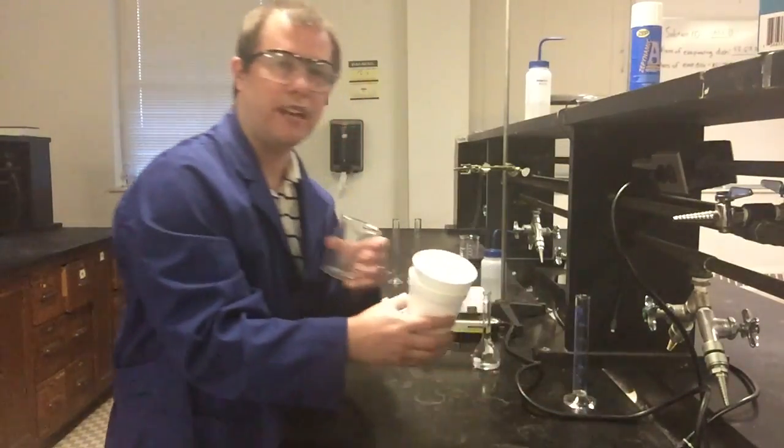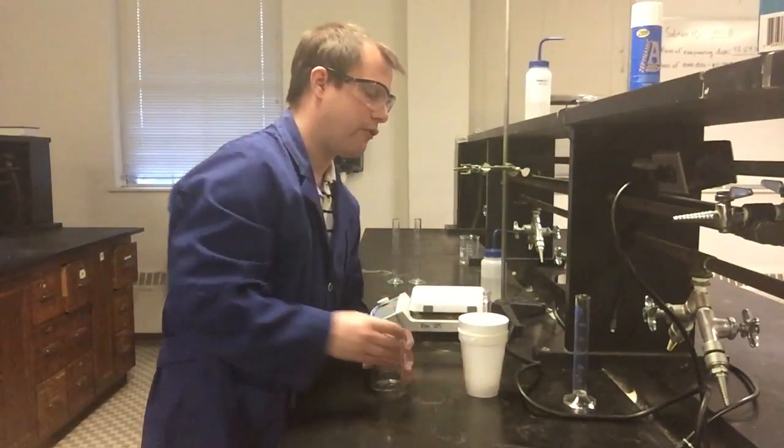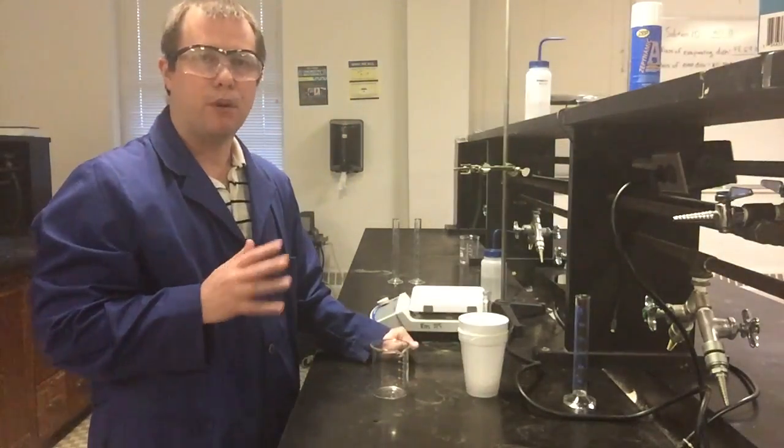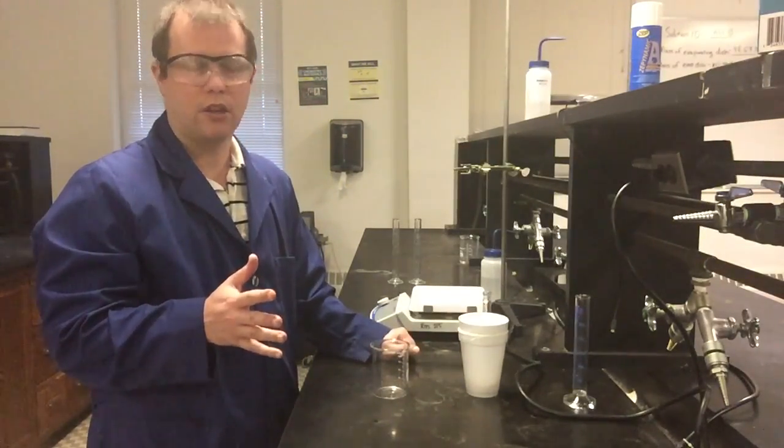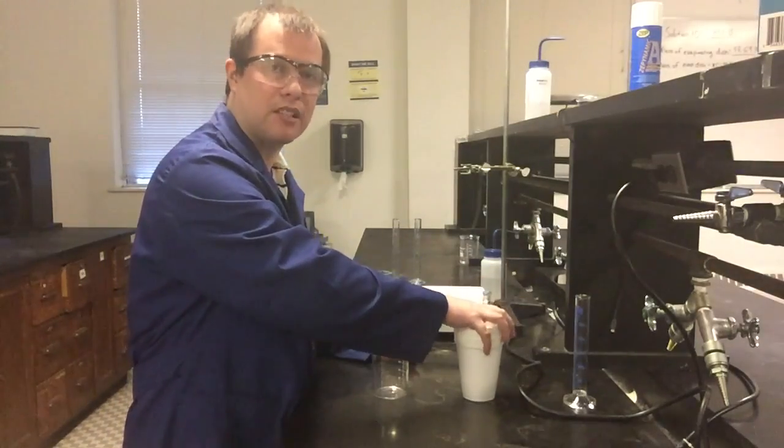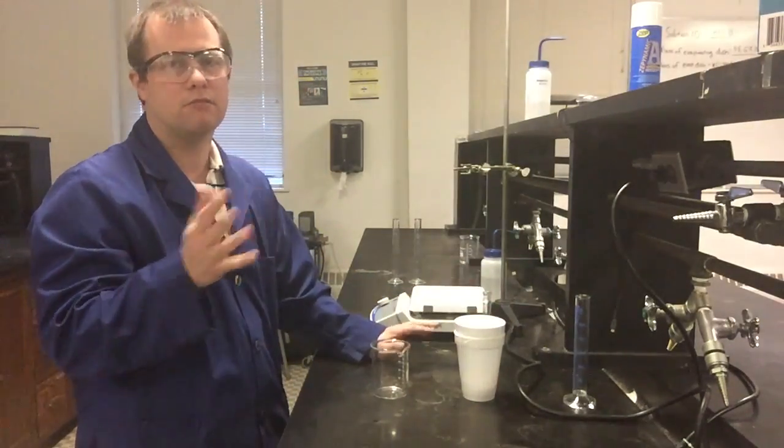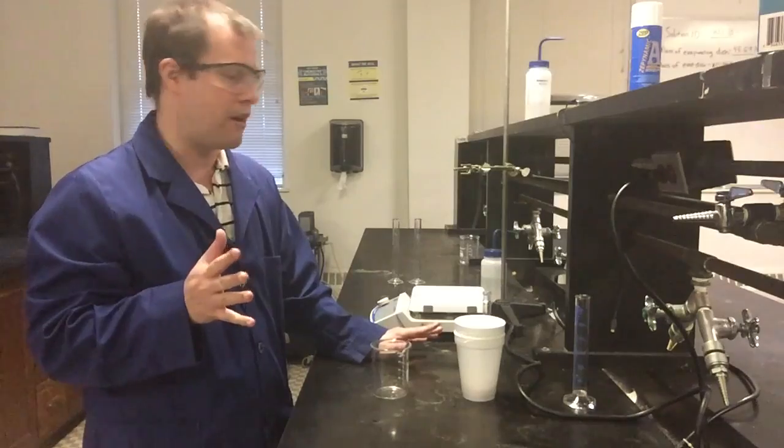So I'm going to use just the same beaker and styrofoam cup that I used previously, but which one I use doesn't really matter. As long as everything ends up in the styrofoam cup for making my final measurements, then that should be the only thing I really have to worry about for any of this.